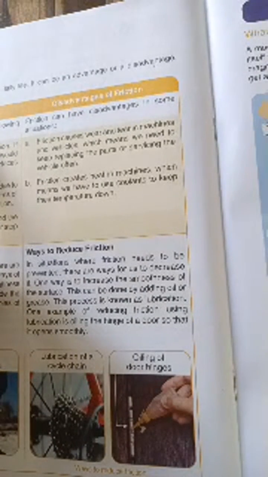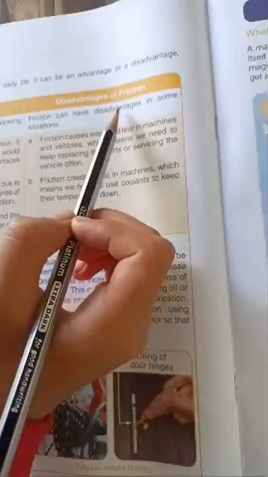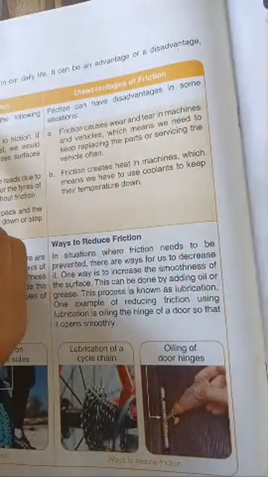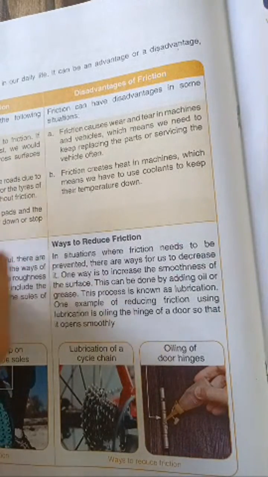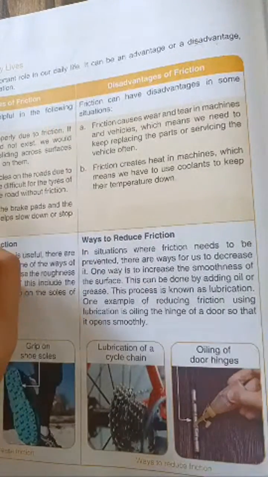Advantage of friction, disadvantage of friction. Friction can be helpful in the following situations.